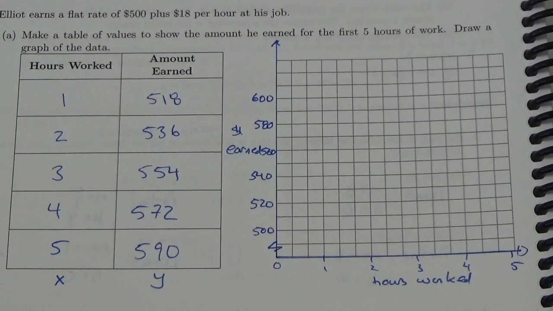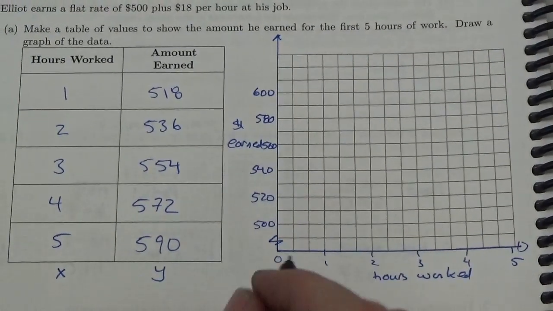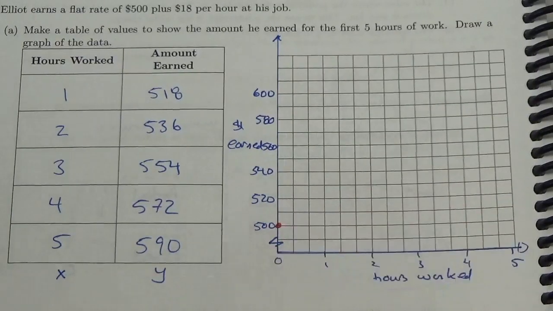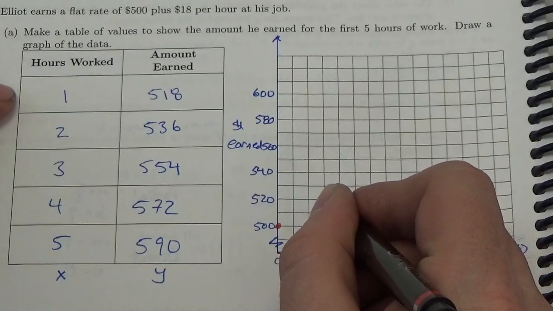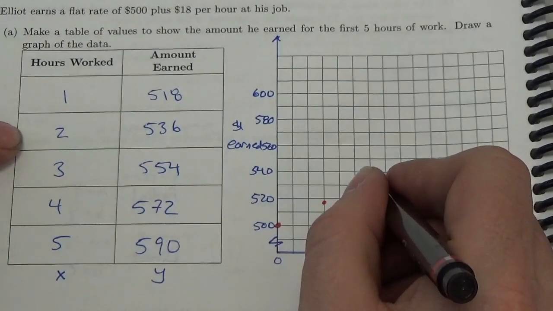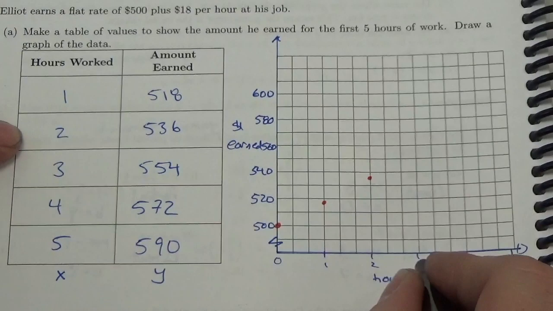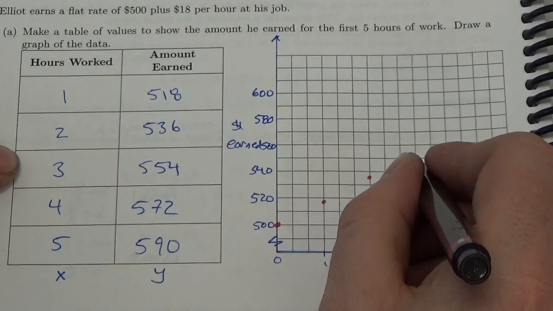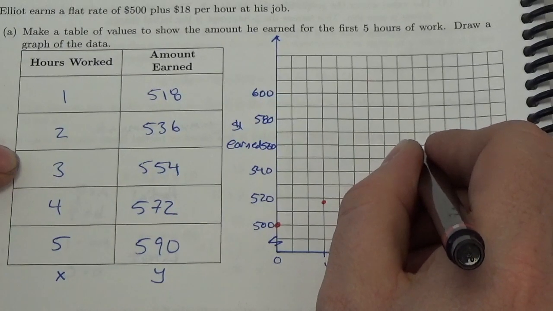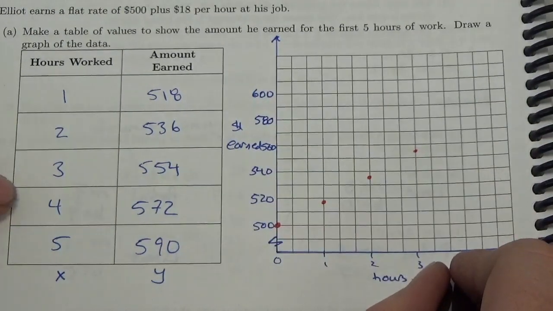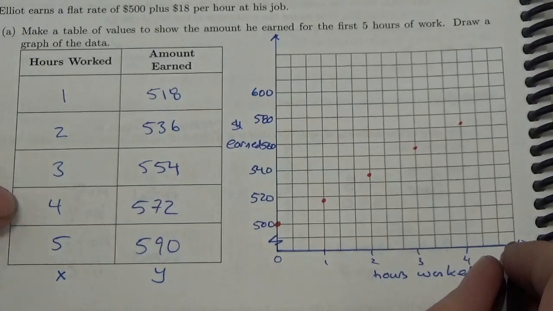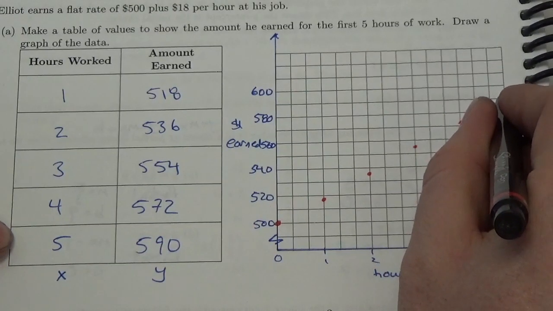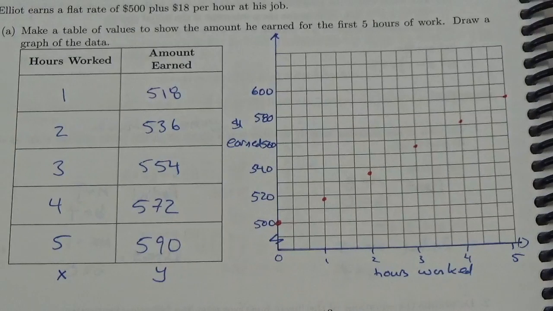Even though it's not one of the data values that I have in my table, I do know that if he doesn't work, he's going to make $500. So I know that that point is right there. Now, beyond that, I know that for 1 hour, he's going to make 518. 2 will be 536. 3, 554, so that's going to be right there. 4, 572, so just a hair over the 70 there, and then 5 way over here would be 590. Just going to be bang on that.